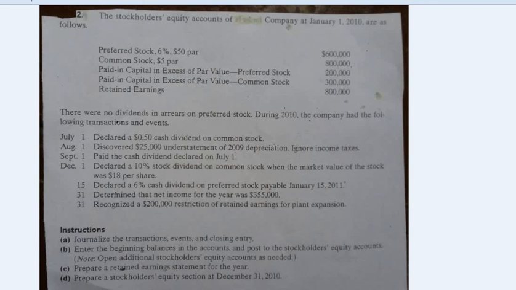August the 1st: discovered $25,000 understatement of 2009 depreciation. Ignore income taxes. As he told us, understatement of depreciation means overstatement of net income, as we studied.